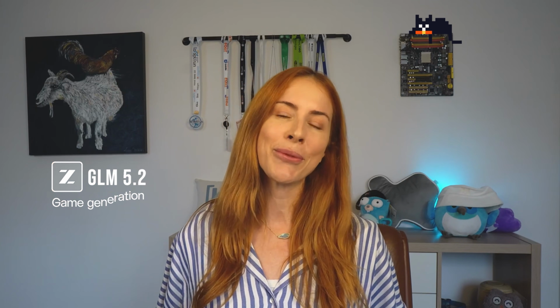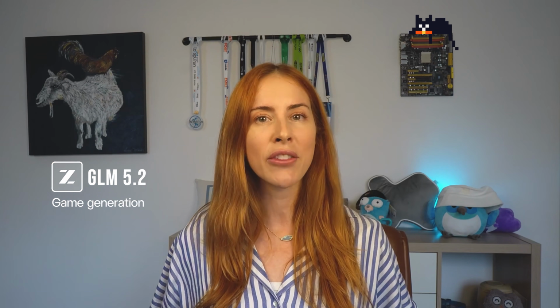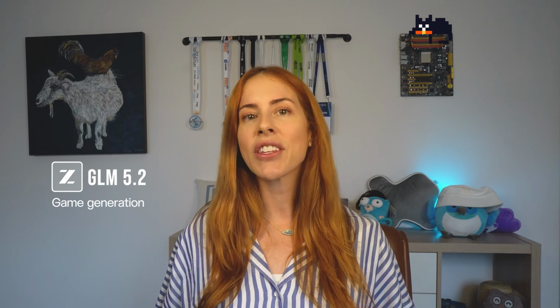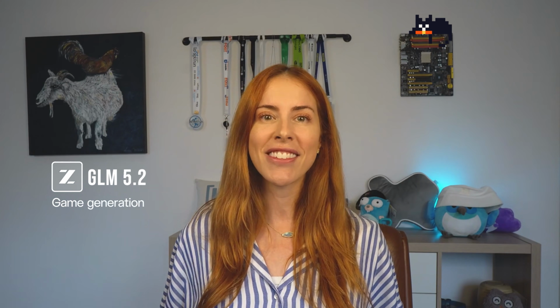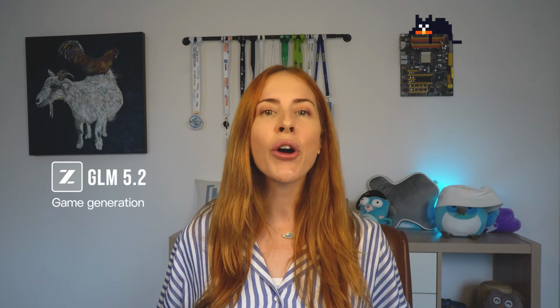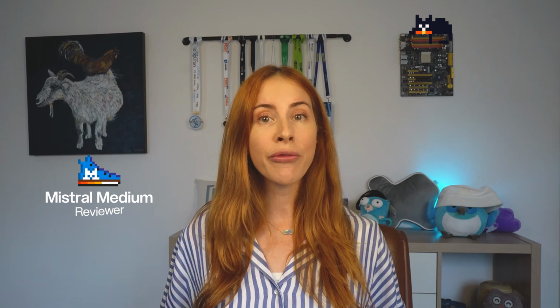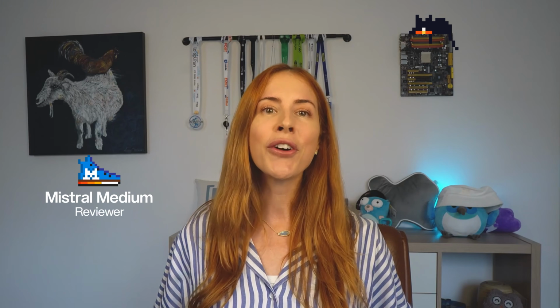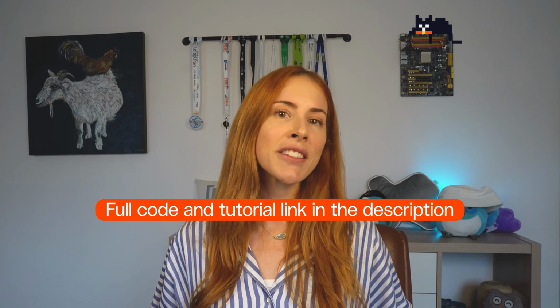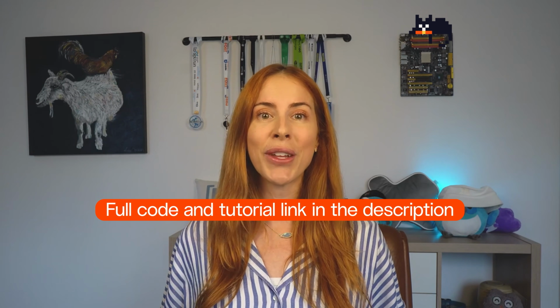For the game generation agent, we'll be using GLM 5.2, an open source long horizon task model from ZAI that's now accessible through Mistral completions and agents. This model's emphasis on long-running tasks makes it a great fit for generating a complete game. Then we'll use Mistral Medium as a reviewer. If you want to follow along, the full code and tutorial are linked in the description, along with everything else you need.